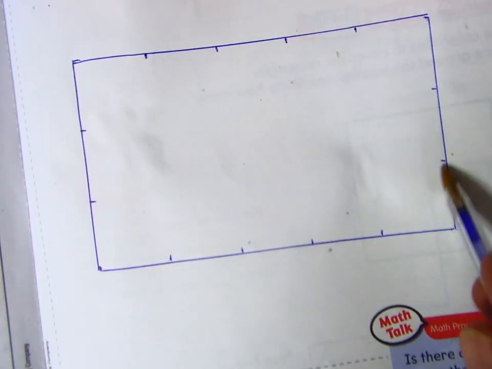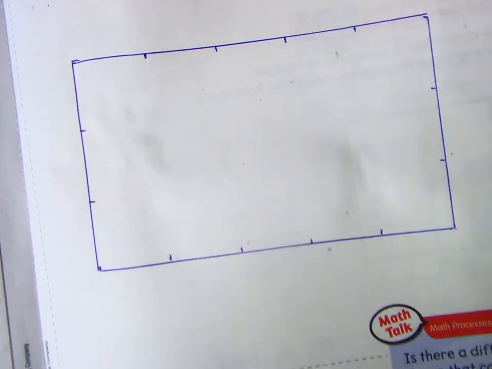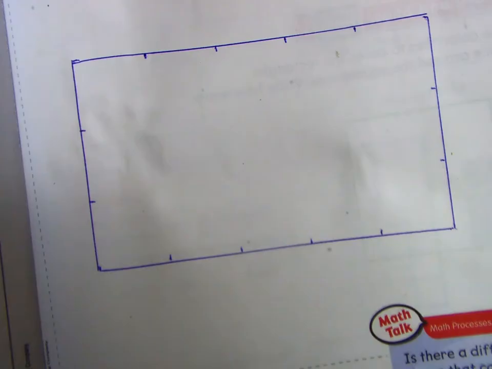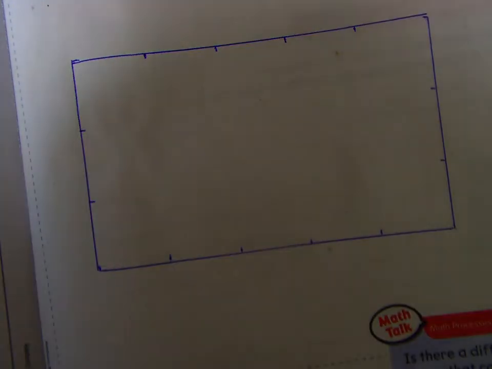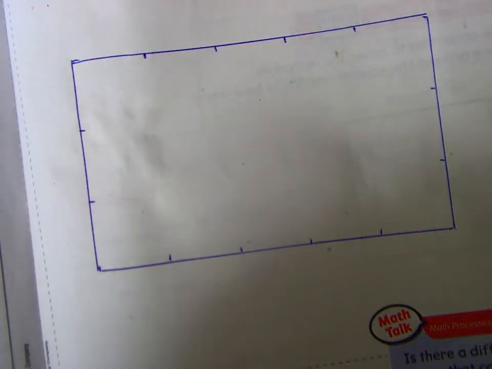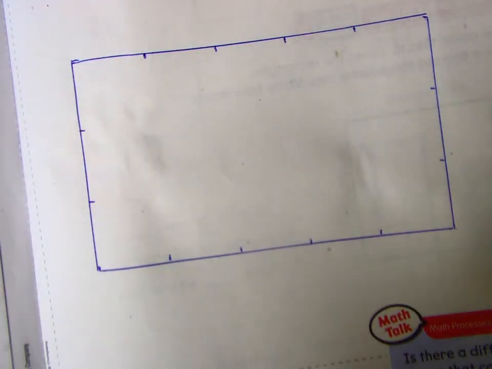And I've got these little dots. Does this remind you of a paper we did already this year? Remember when we had to connect the dots to make little squares? Well, that's what we're going to be doing. We're going to see how big this rectangle is. We're going to see how many 1-inch squares it would take to fill it up.